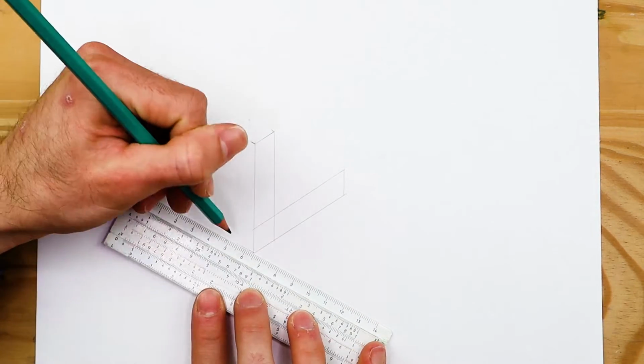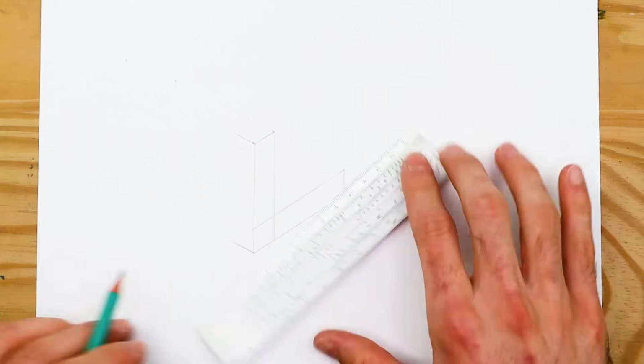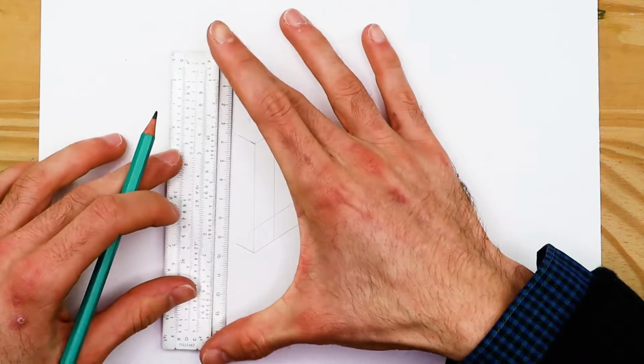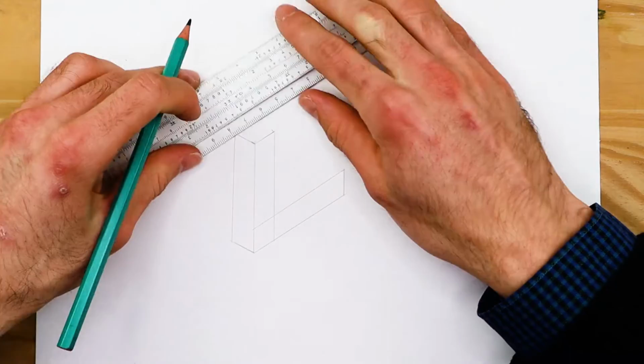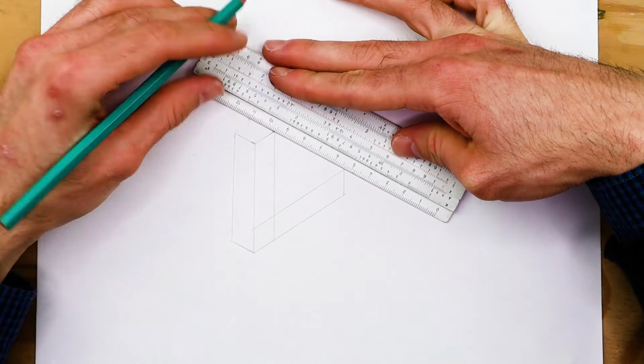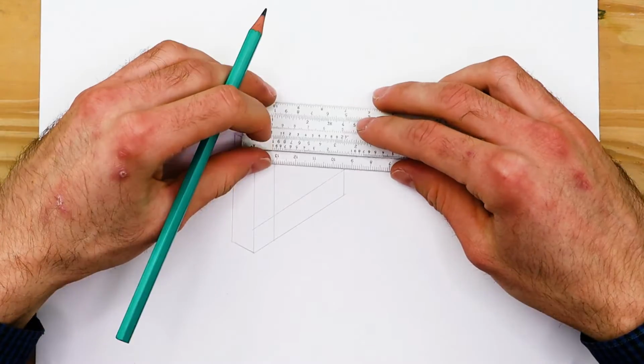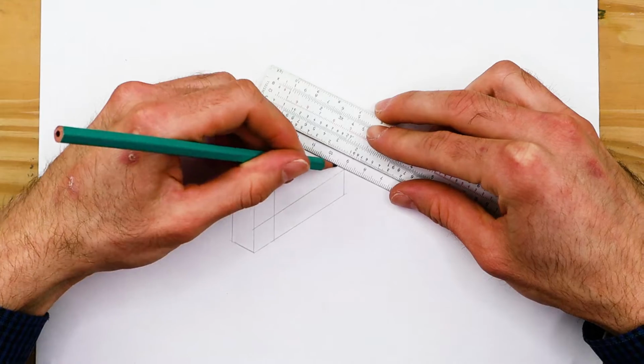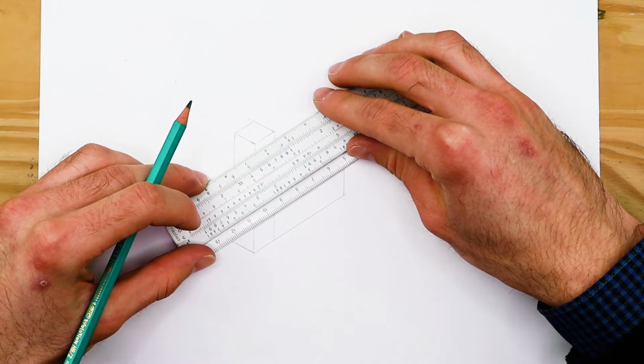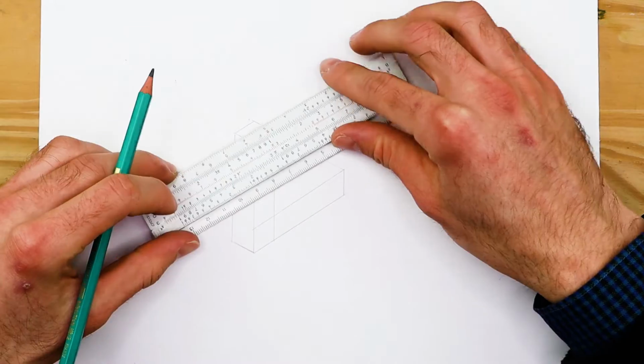From there we can add lines to the top of the L shape, near the end. We want to use the three-dimensional diagonal lines to guide the placement of these connecting lines. We want to make sure that the width of the lines always remains the same, so that's important to remember.